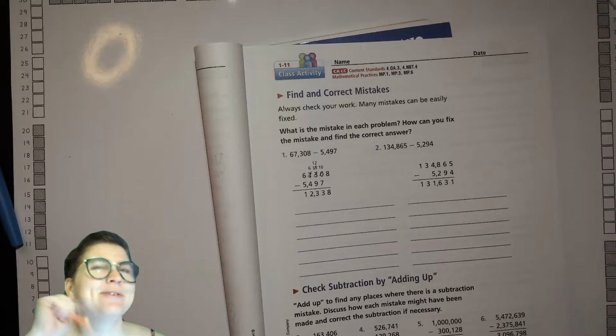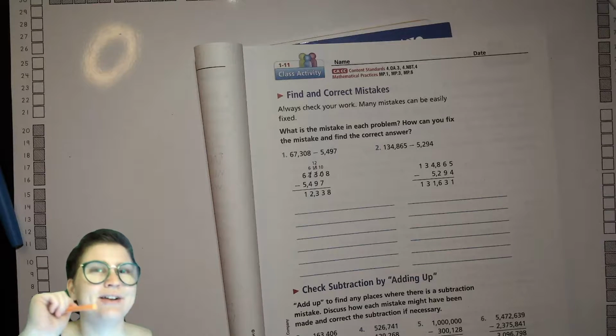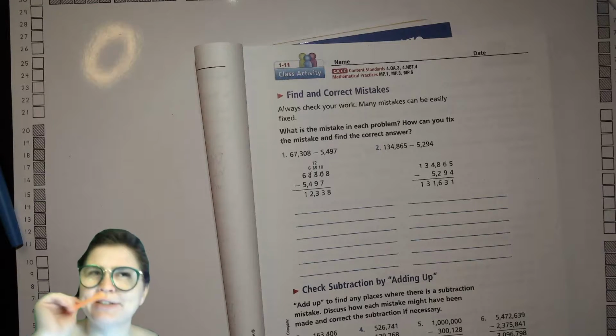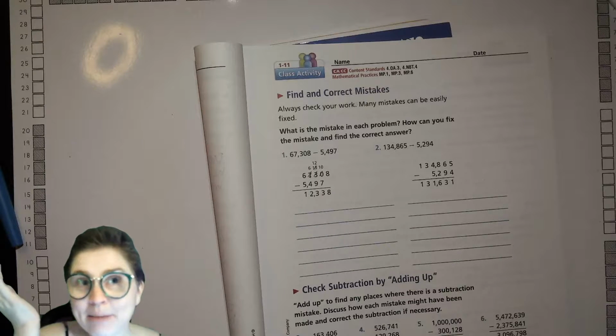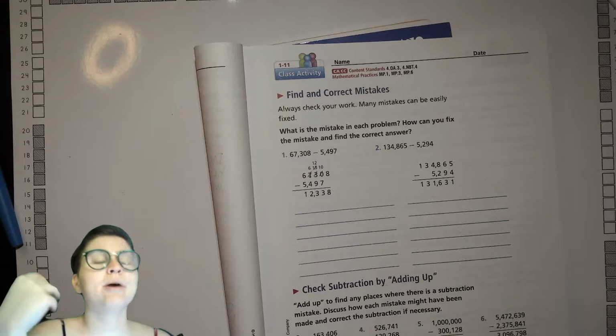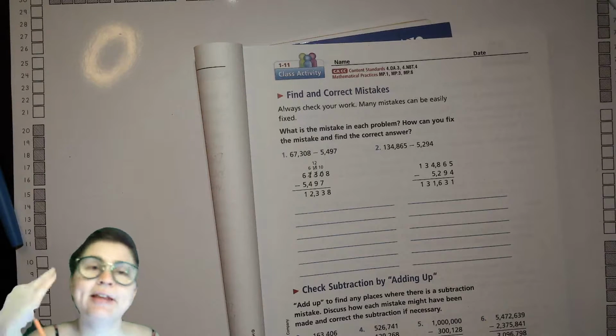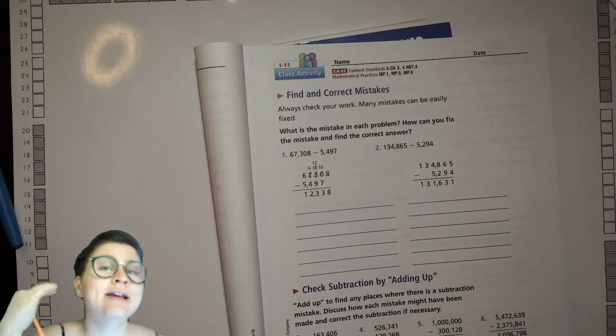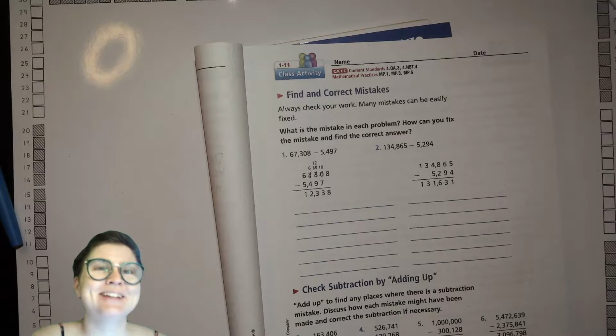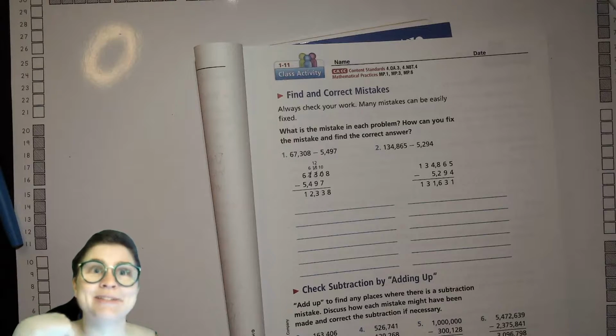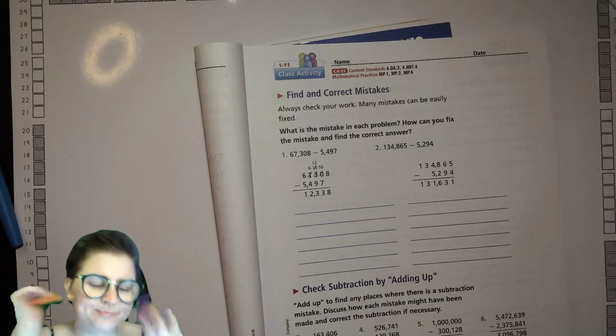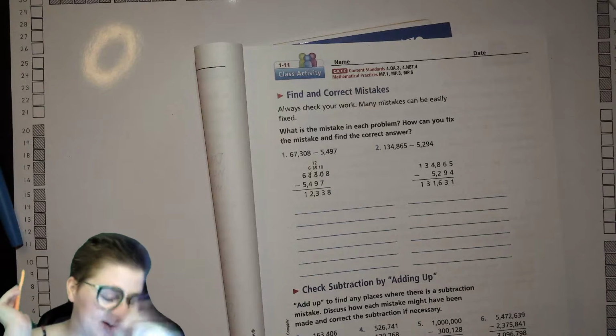Why do you think we're spending a whole lesson on looking for mistakes and avoiding them? Because they happen all the time. But if you're aware of that and you're looking for them and trying to find them, then you'll be way less likely to let your mistakes slide. So let's start out here.